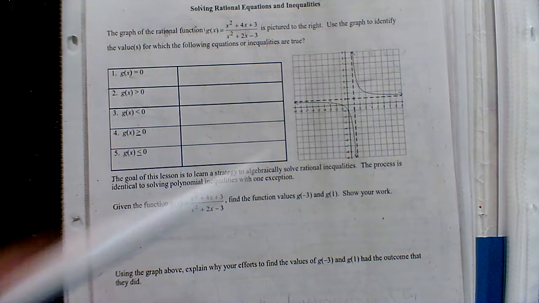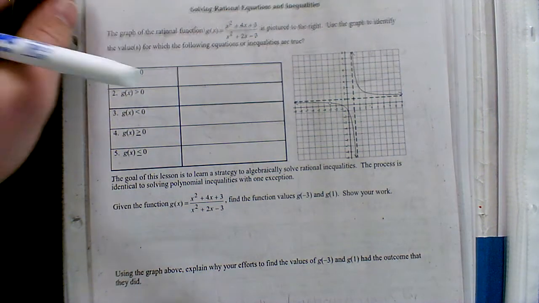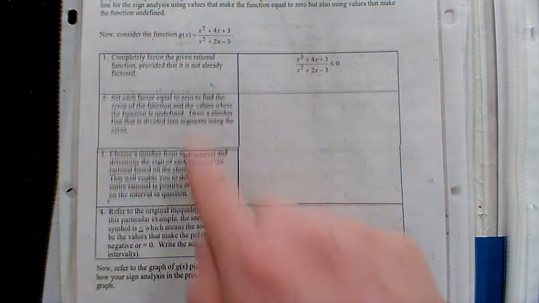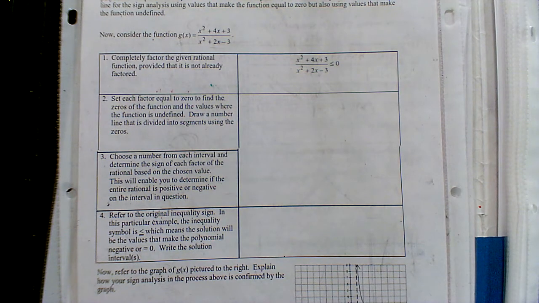We had filled out this table, looked at the graph and the equation up above, and we had questions throughout the notes dealing with the same equation the entire time, answering questions on the front and back. And on the back, we went through this process with the steps listed. We made a number line, and we were able to solve the problem they were asking.